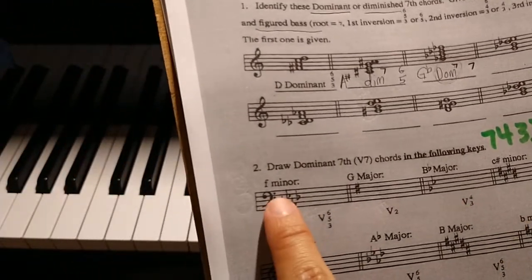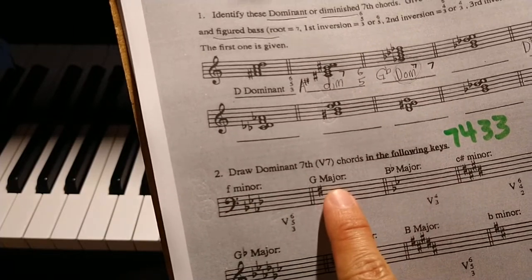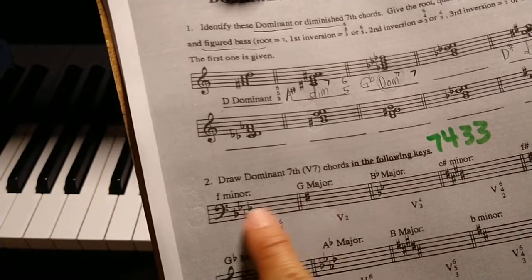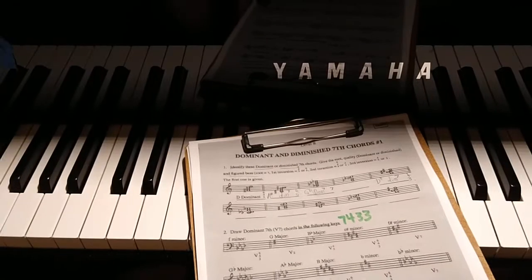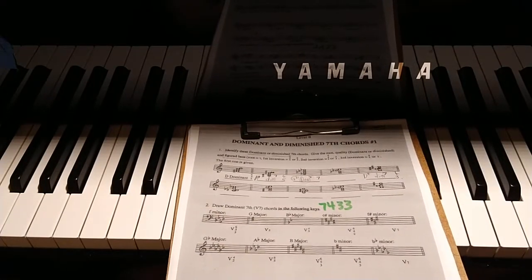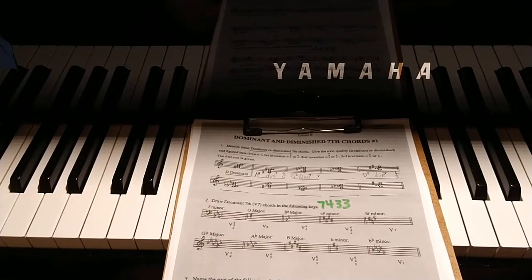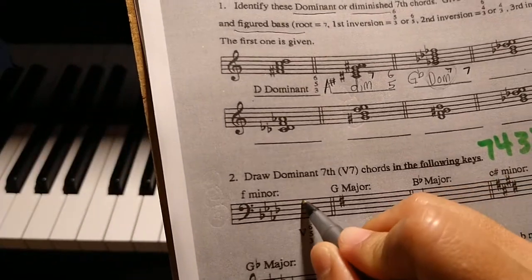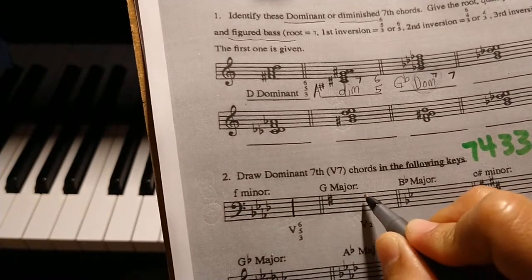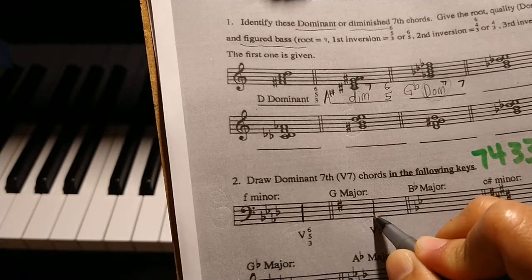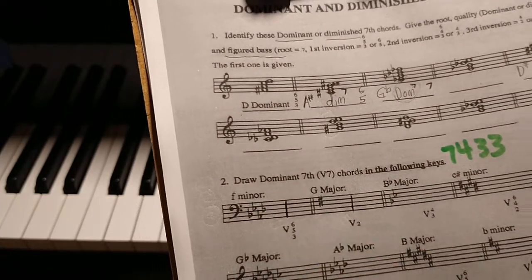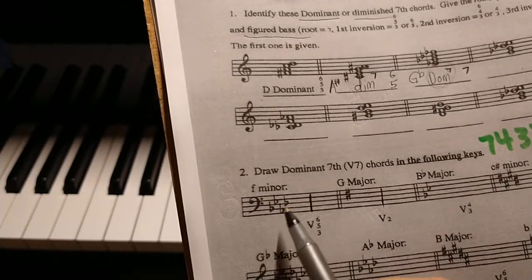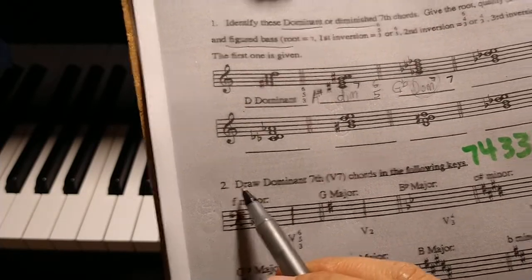As you see, some of these are in minor, some of these are in major. You don't change the way you do it. The way you do it stays the same. Okay, because sometimes they want you to not have everything in root position. So I'm going to draw a line in the middle. Okay, let's start from this F minor. So F minor, start from F, I'm going to count 7.